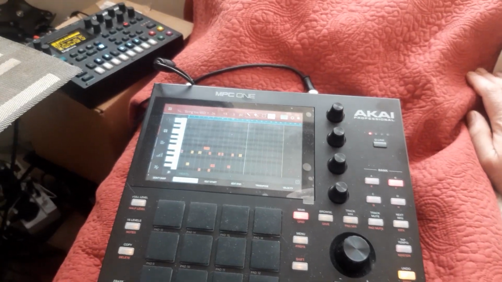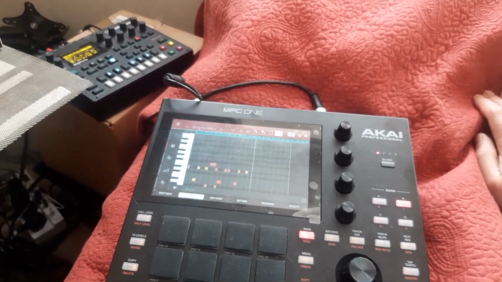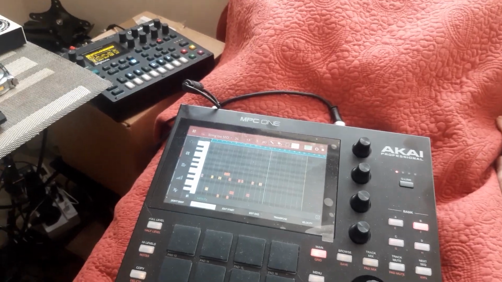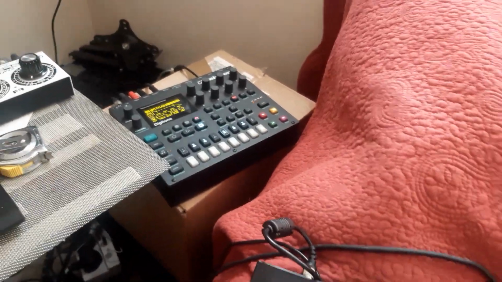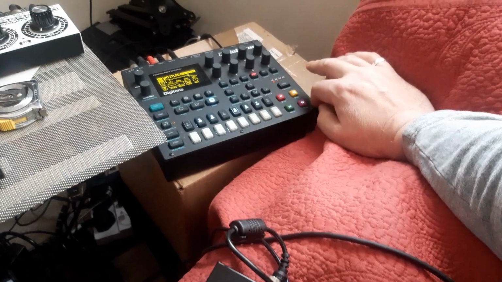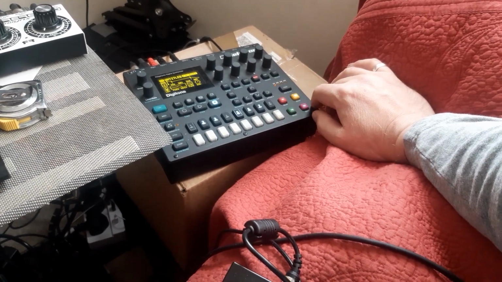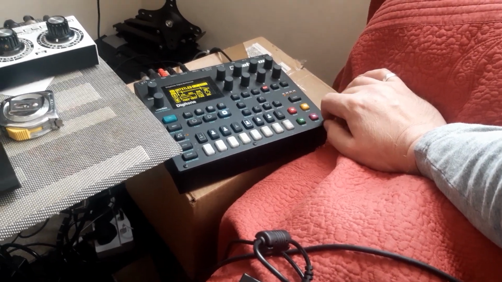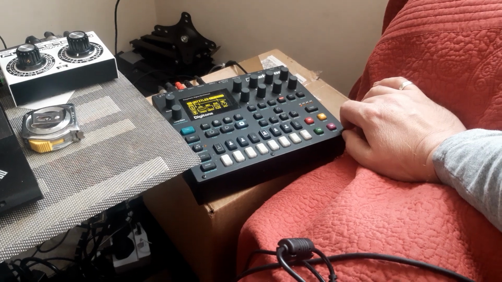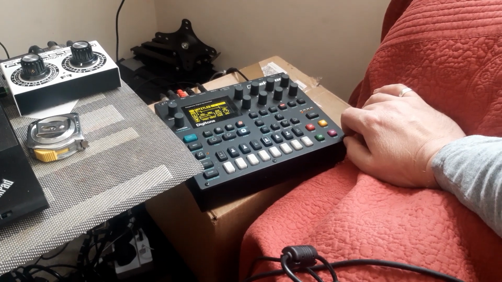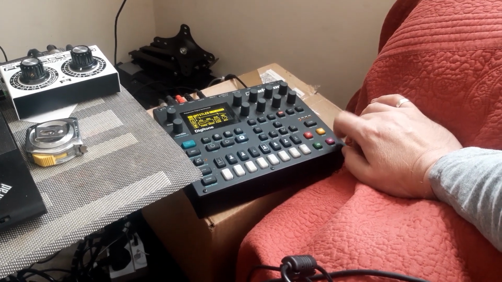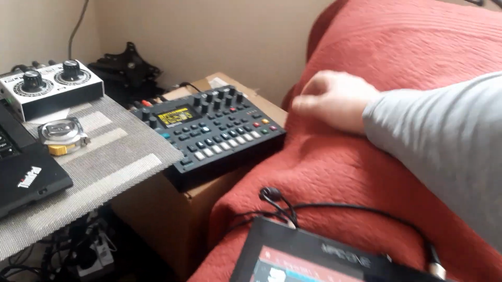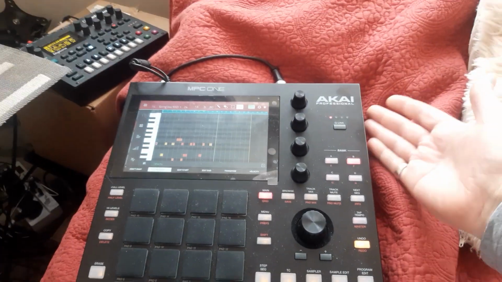Okay, so we're trying to make a song and we are having problems because there is a technical issue. The technical issue is the way the Elektron handles program change and also the lack of a song mode within the Digitone. So we've overcome that by using the song mode within the MPC.